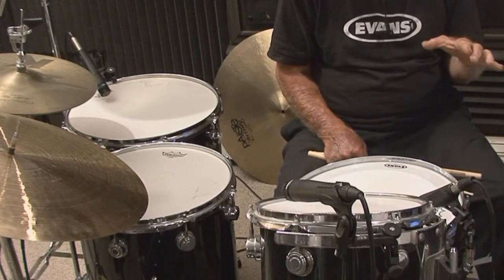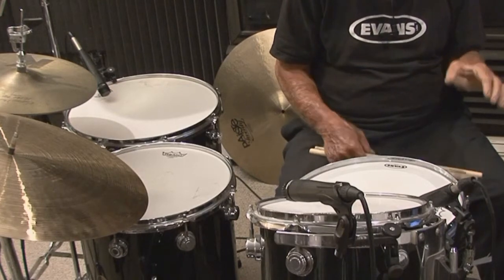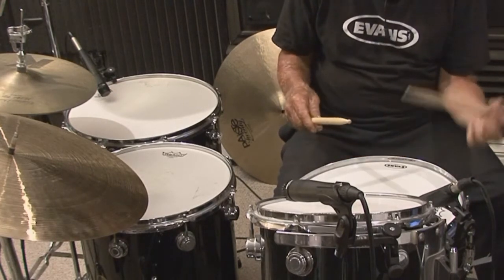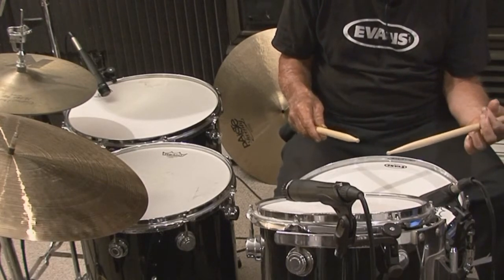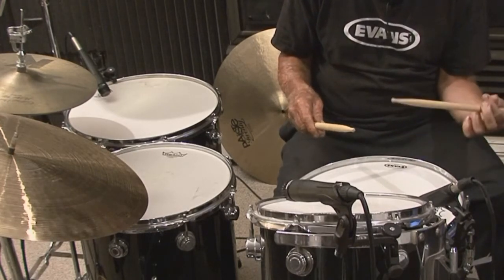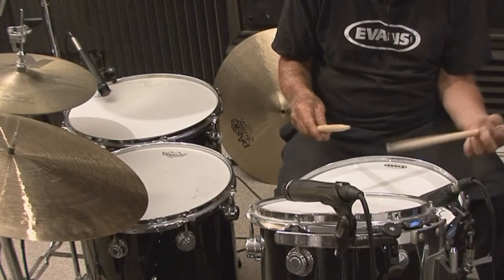So all the ands now are on the R's. They're R's, so it's going to become the bass drum. So we have 1, E, and the, 2, E, and the, 3, E, and the, 4, E, and the.